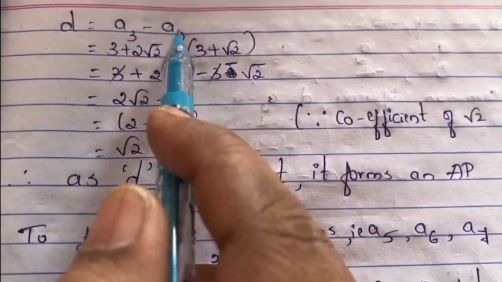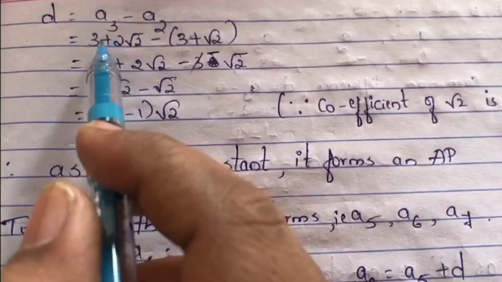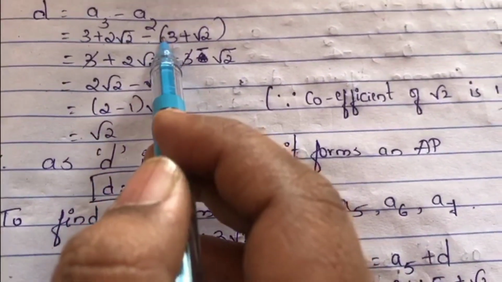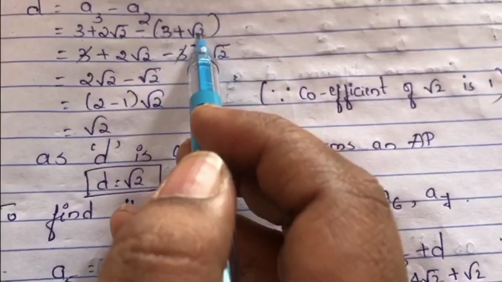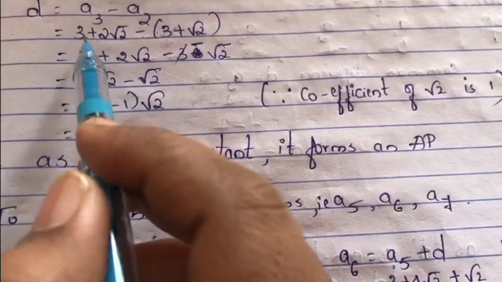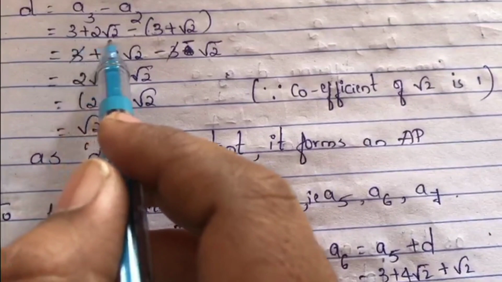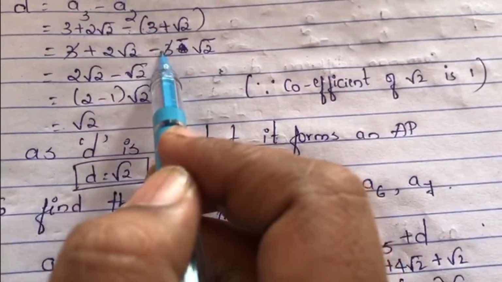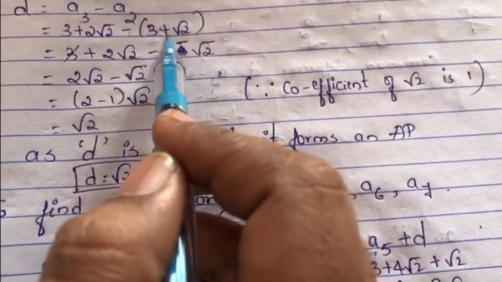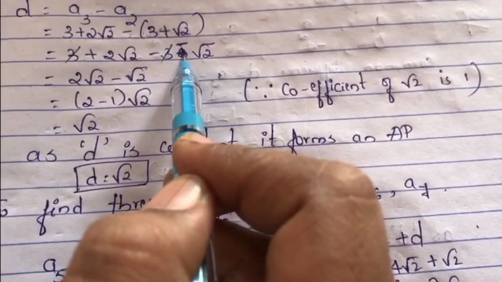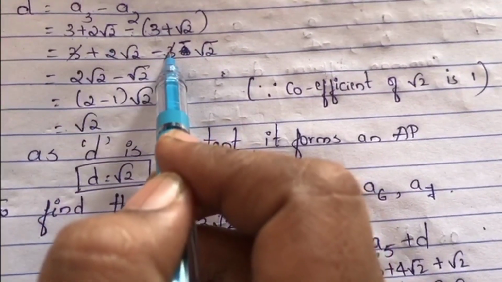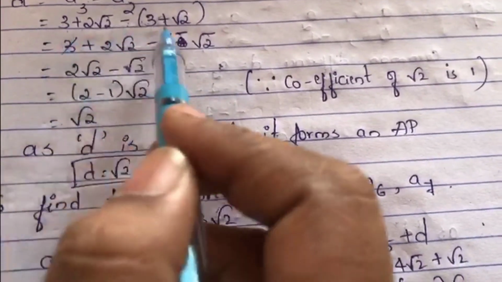Next one A3 minus A2. Here A3 is 3 plus 2 root 2 minus A2 is 3 plus root 2. Write this term as it is, and here minus into plus will be minus 3 and minus into plus root 2 will be minus root 2. Therefore as one is positive, another one is negative, it can be cancelled.